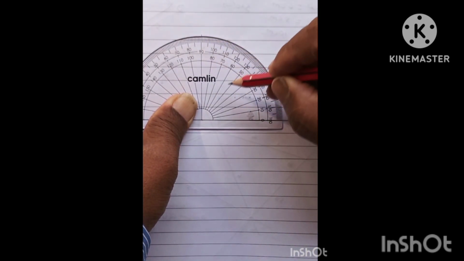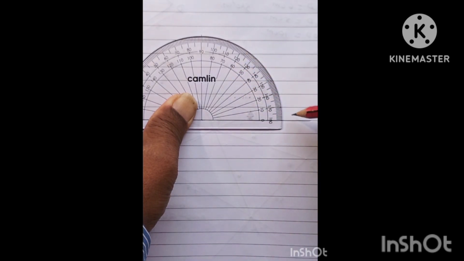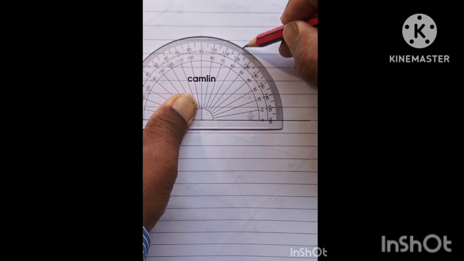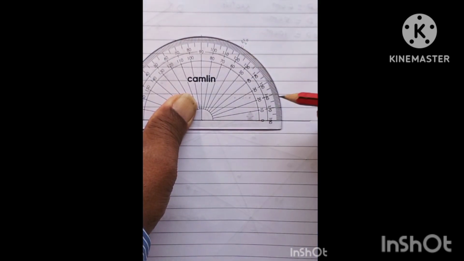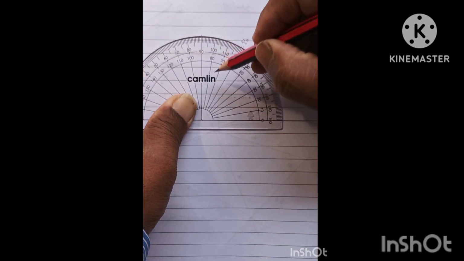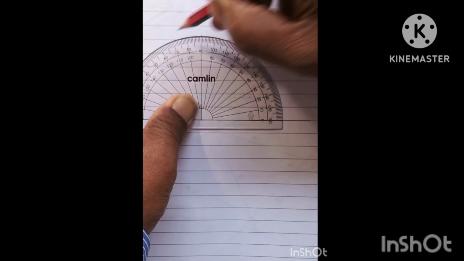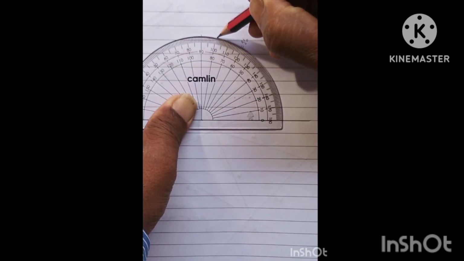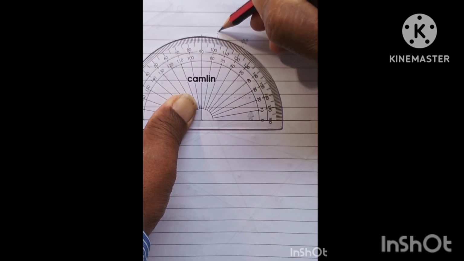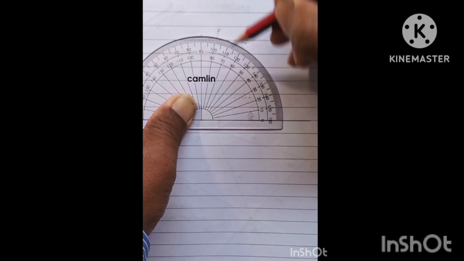Now I am taking 60. From this side, this is 60. I am also taking 61. Now let us take 101. If I want to take it from this side, see, taking 101. That exactness should be there.